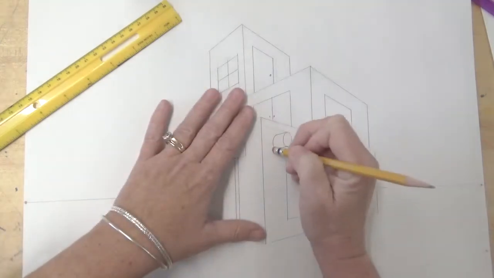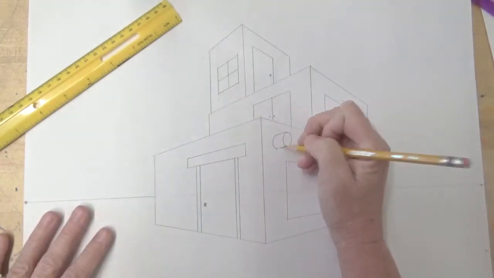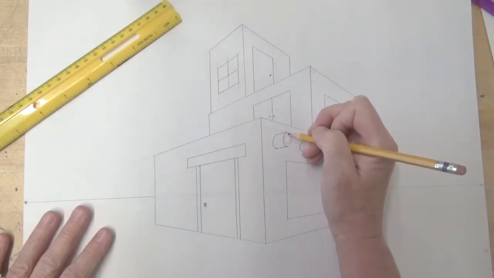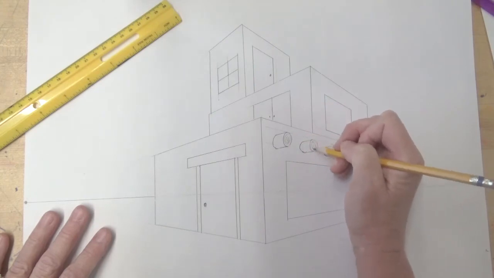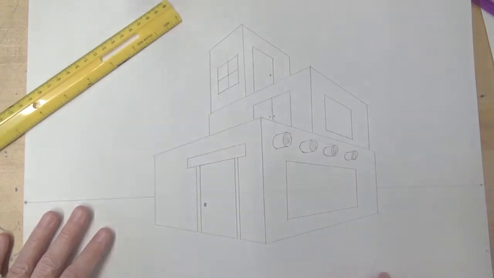Okay, and then you may need to go back and just clean up those little corners there. All right, and those are the vigas. And then we could always put rings in them to make them look more like there are tree trunks sticking out. So those are the vigas, okay?